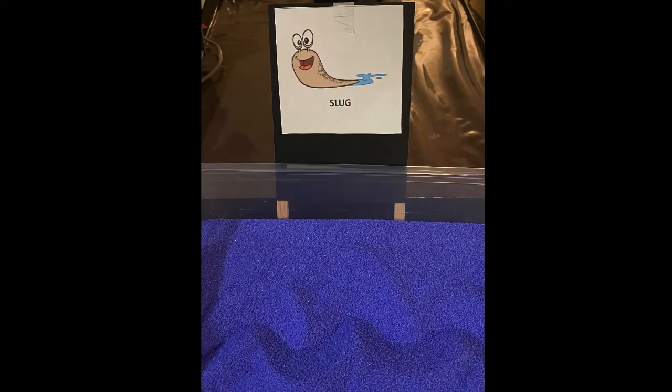So just a little recap of the activity. In this activity, the client will have a picture of an SL cluster like this one here, a slug. He will first practice the S sound while tracing the squiggle across the sand container from left to right. When his finger reaches the end of the container, which is to the right, the client will say the second part of the word. So for example, slug.